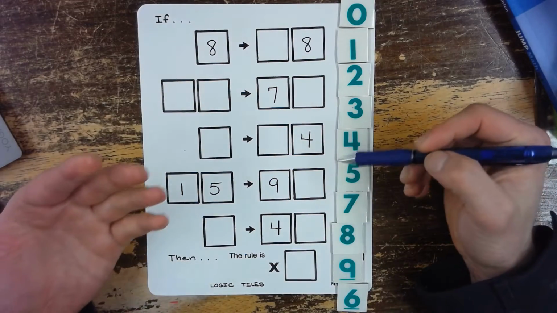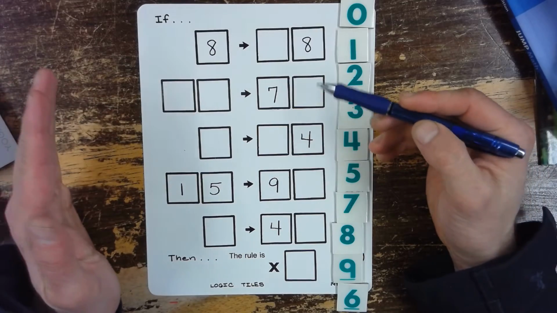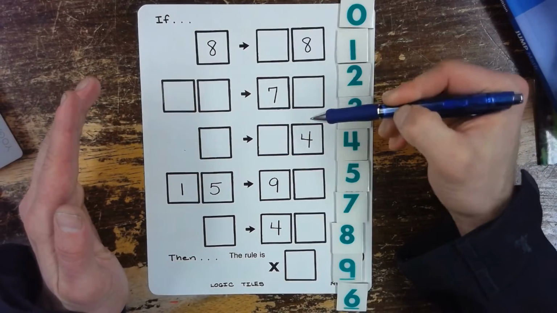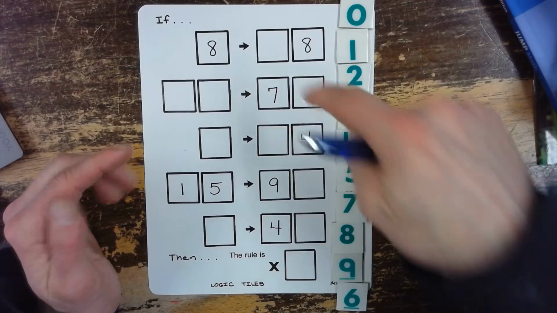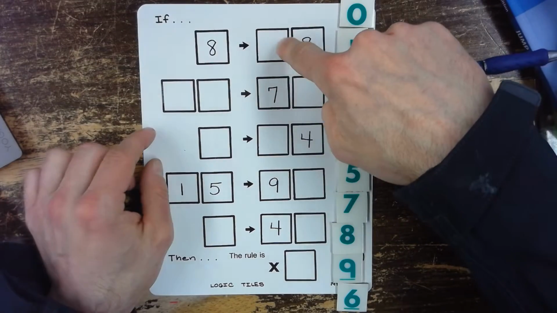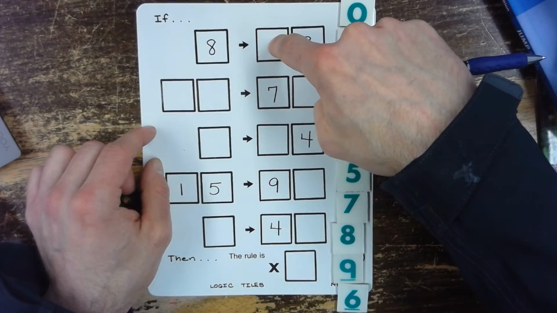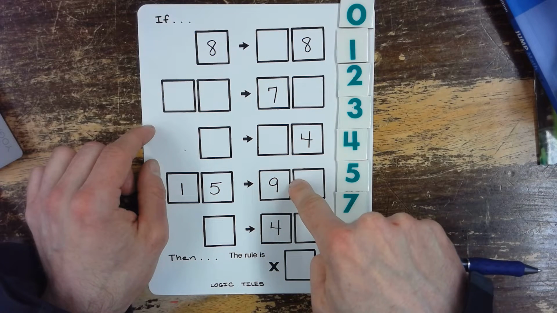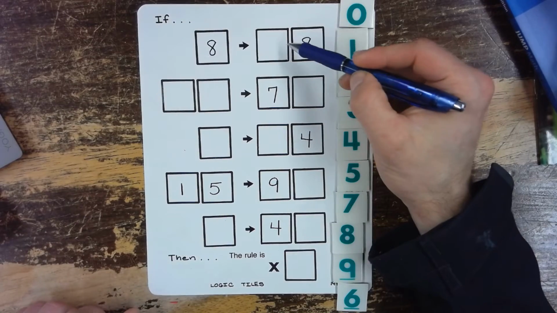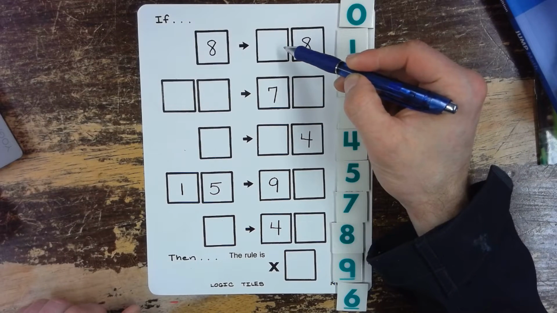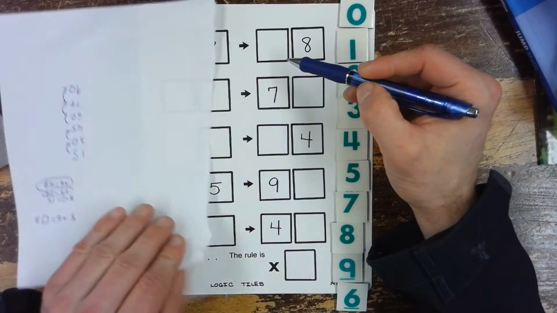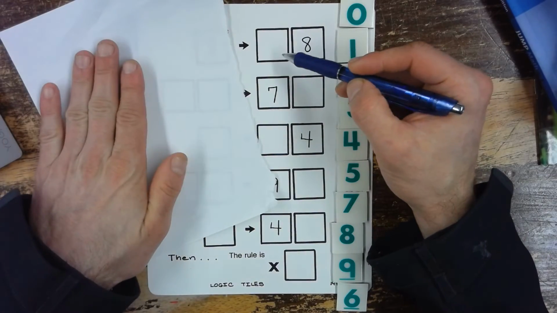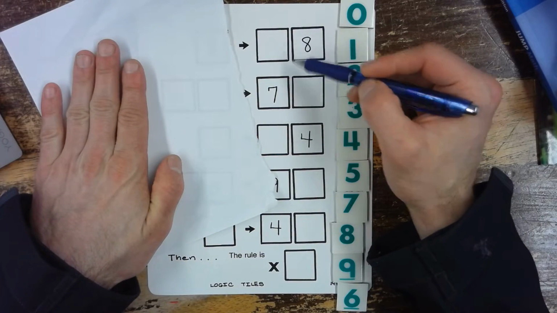Now, we talked in tile cards, start where you have the most information. If I look, I have a lot of information here. I'm just missing one digit. And I have a lot of information here. I'm just missing one digit. I think I am going to start here. So I've got scrap paper. You guys can write right on your tile card since it's a copy.